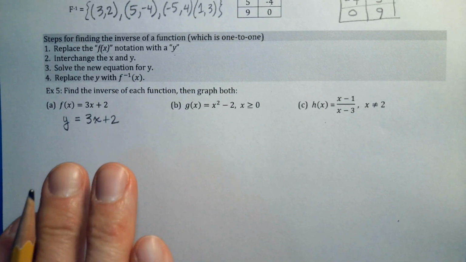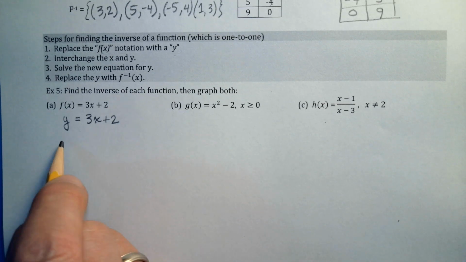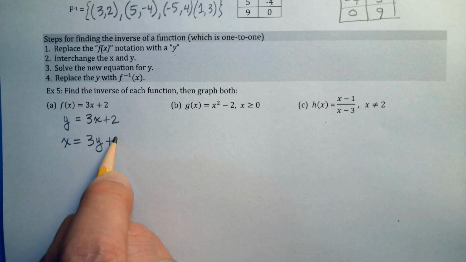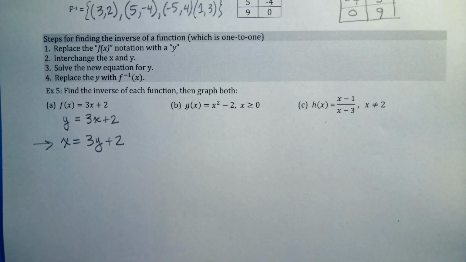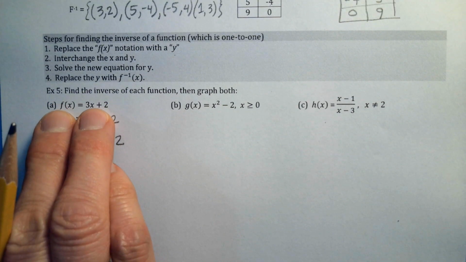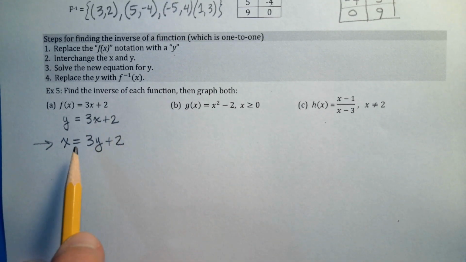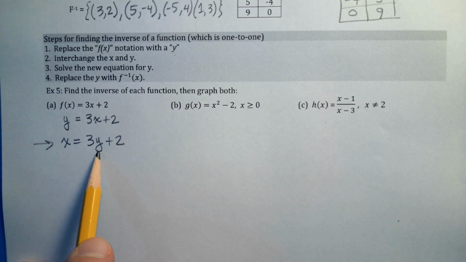All right, now the inverse. We replace the x with the y and the y with the x. So x equals 3y plus 2. Now this right here already is the inverse. If we were to graph this thing and graph this thing, we would see, and we're going to see that down below when we graph it, that they are inverses of each other and what that means graphically. However, to graph this thing, we don't really want it in this form. We want to solve it for y.